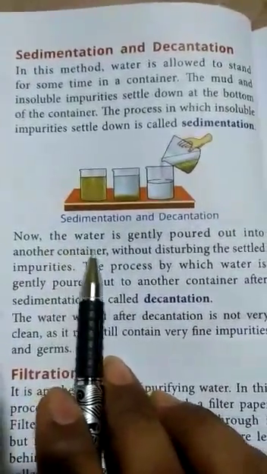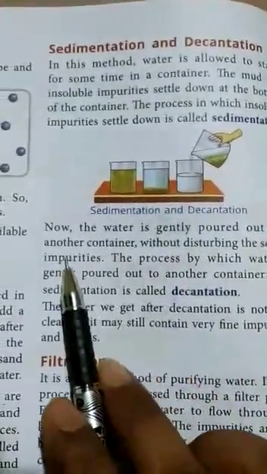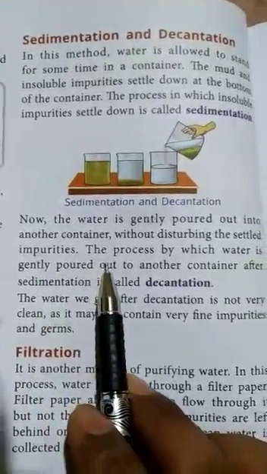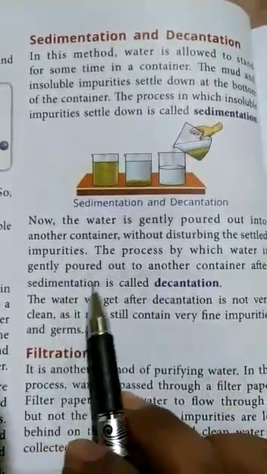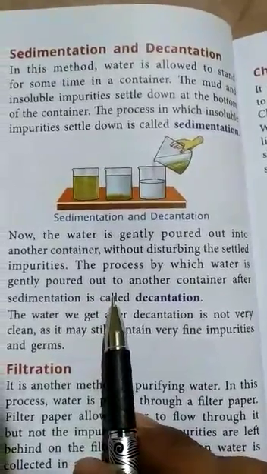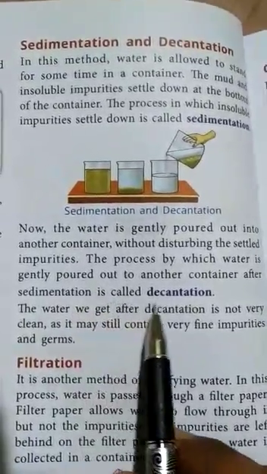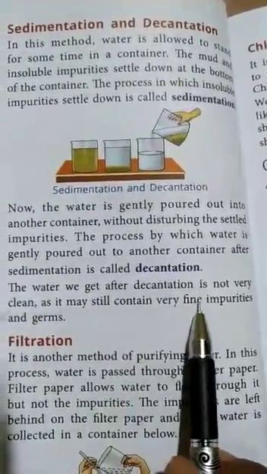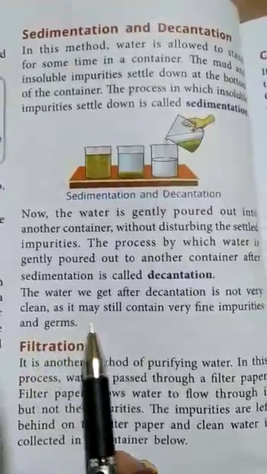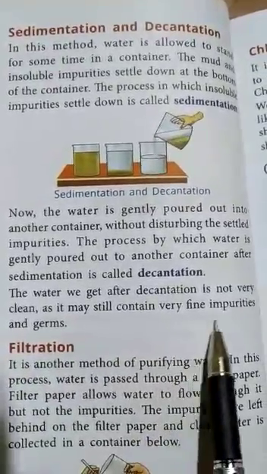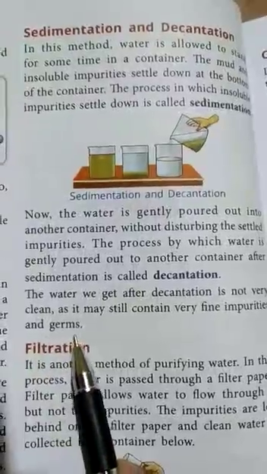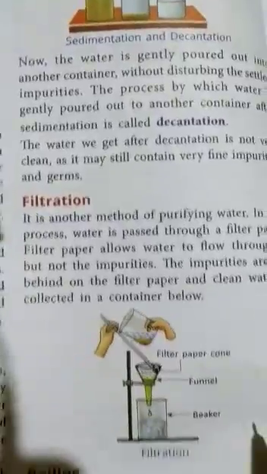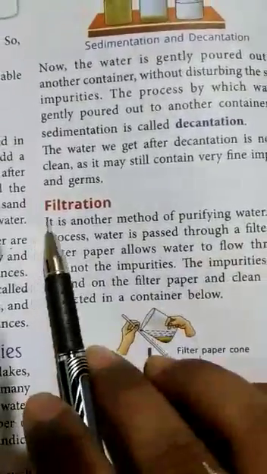After that, the water is carefully poured out into another container without disturbing the settled impurities. The process by which water is poured out into another container after sedimentation is called decantation. The water we get after decantation is not very clean, as it still contains very fine impurities and germs. For that purpose we need more filtering. So the next step is filtration.